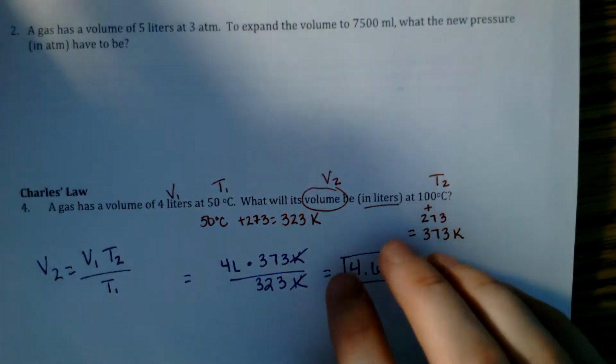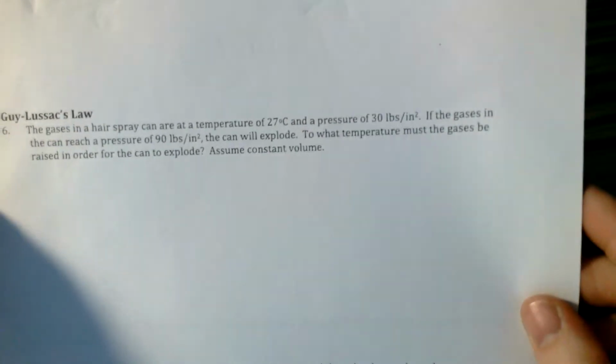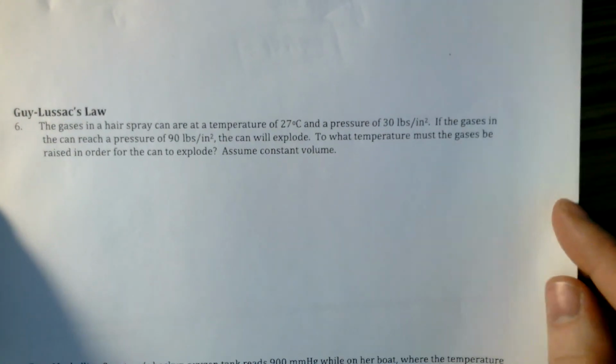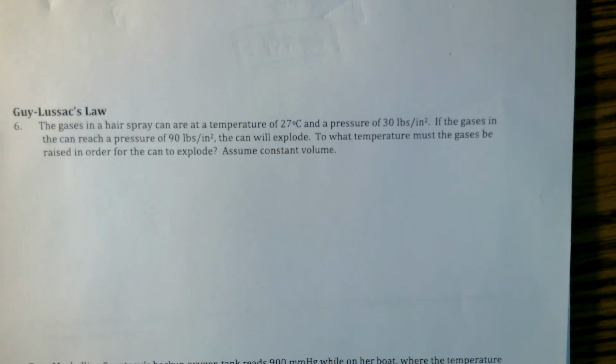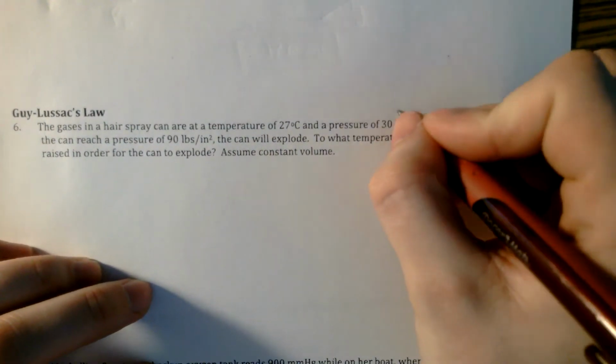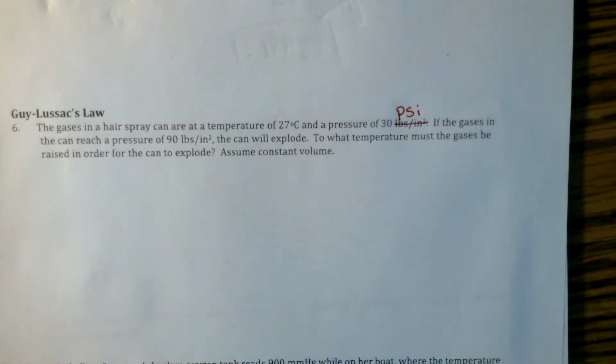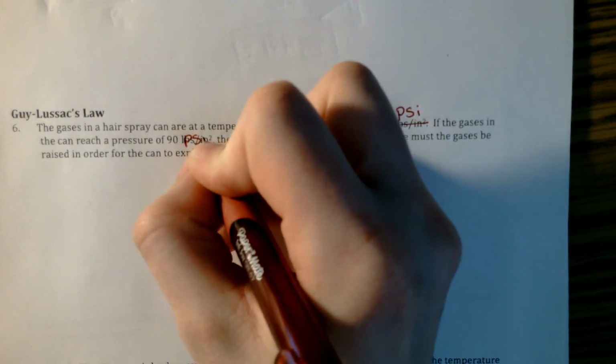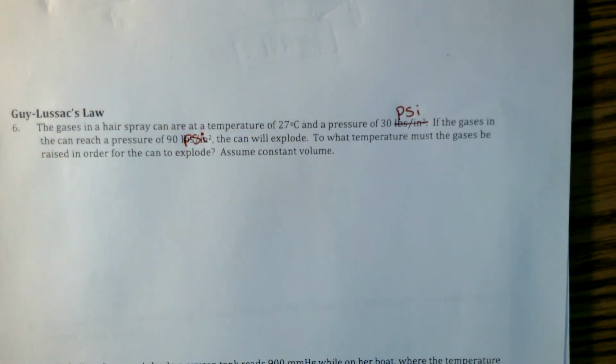All right, we're going to go ahead and do a problem working with Gay-Lussac's law. The gases in a hairspray can are at a temperature of 27 degrees Celsius and a pressure of 30 pounds per inch squared, which is the same exact thing as PSI. If the gases in the can reach a pressure of 90 PSI, the can will explode. To what temperature must the gases be raised in order for the can to explode, assuming constant volume?